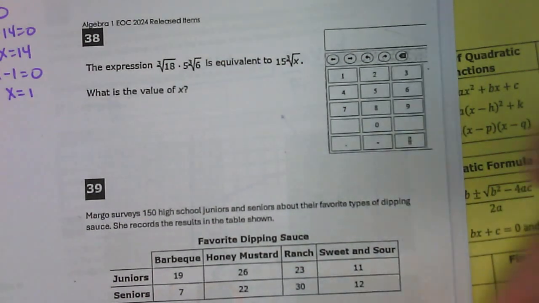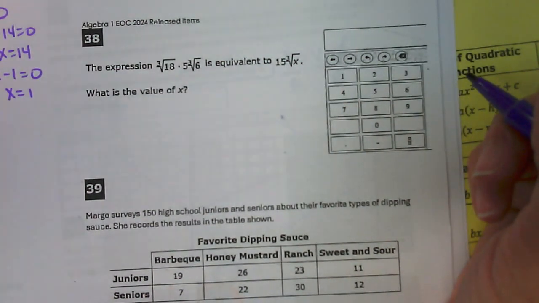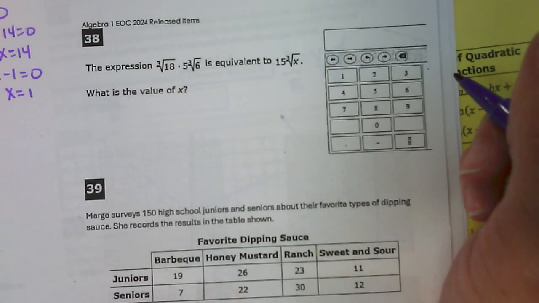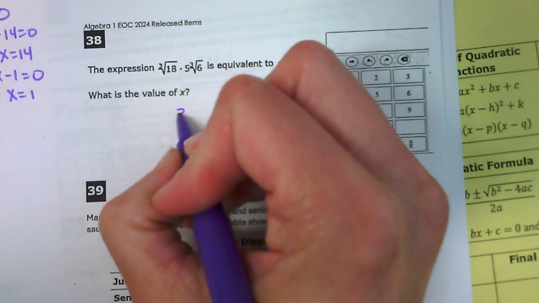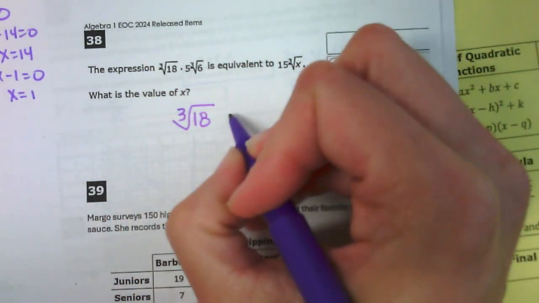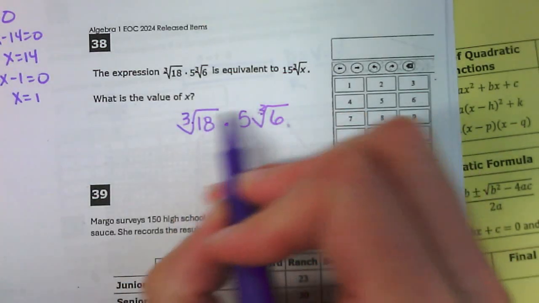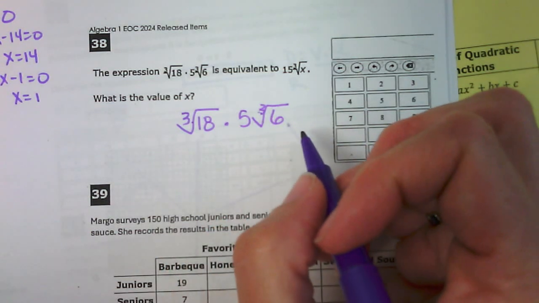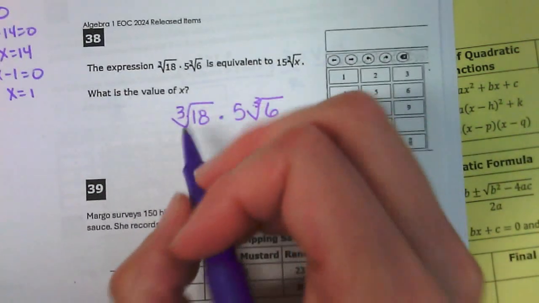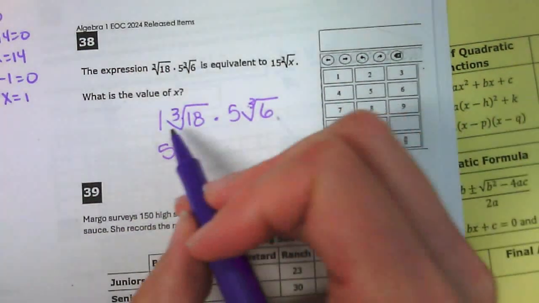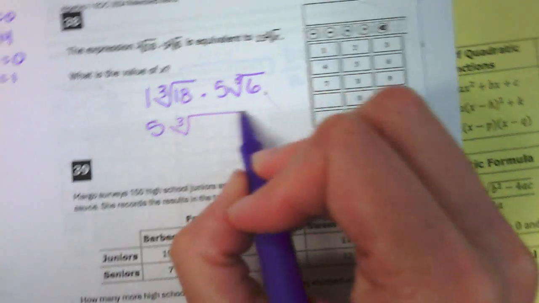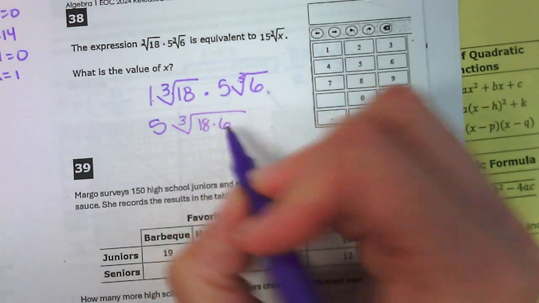Number 38. The expression the cubed root of 18 times 5 times the cubed root of 6 is equivalent to 15 times the cubed root of x. What is the value of x? So, for this question, since I have a cube root for both of these, when the roots or the index is the same, I can put whatever's under the radical together and whatever is outside the radical together. So there's really a 1 outside here, right? So it's 1 times 5, and then I have the cubed root, and then I'd have 18 times 6.